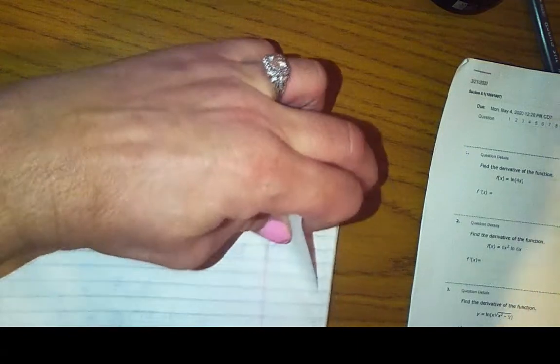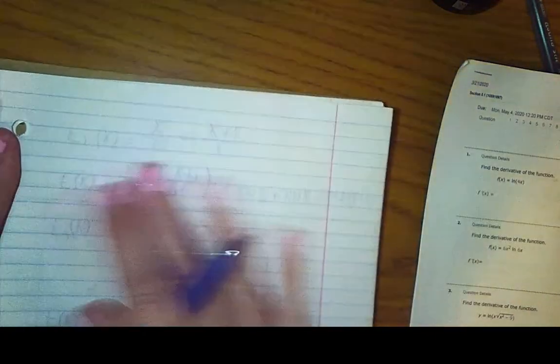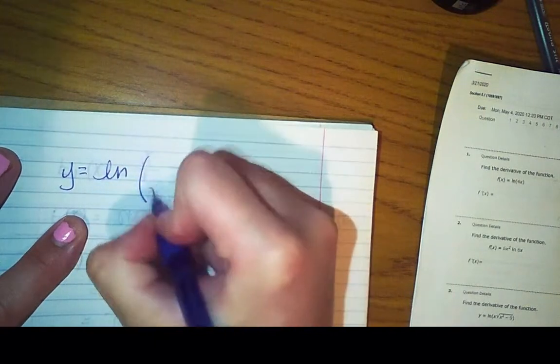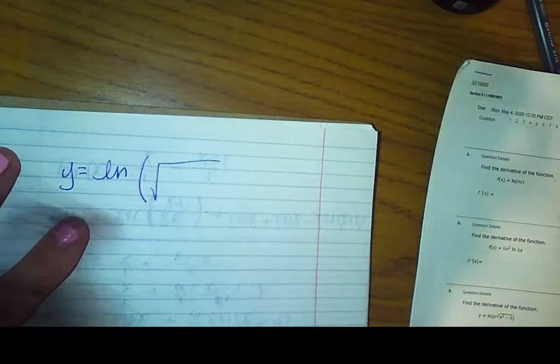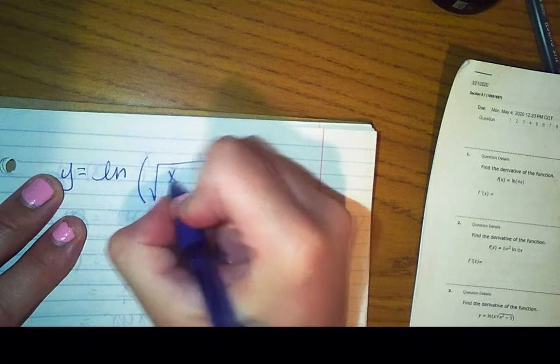So let's do a few more. We have the natural log of the square root of x plus 1 over x minus 1.